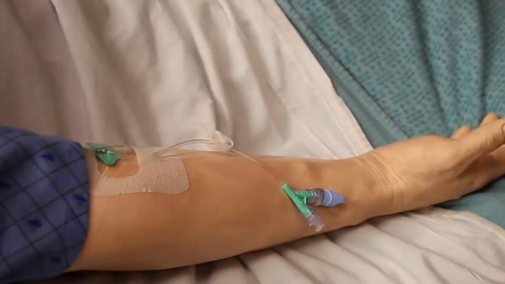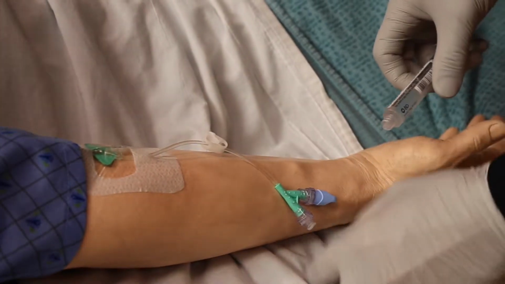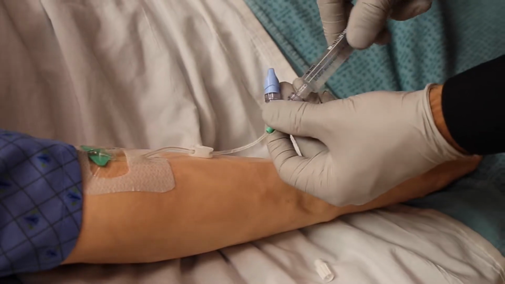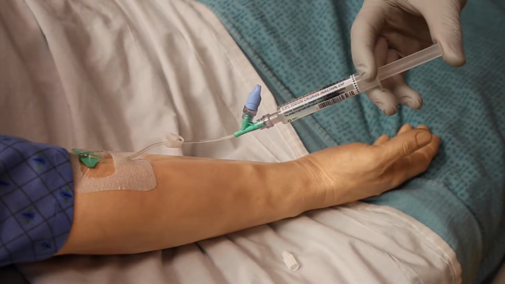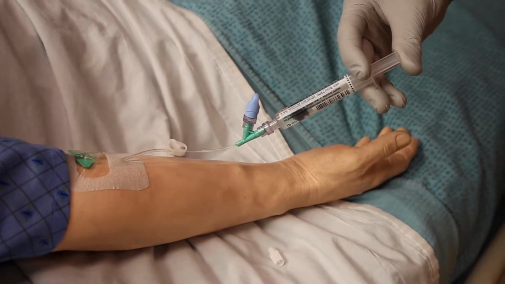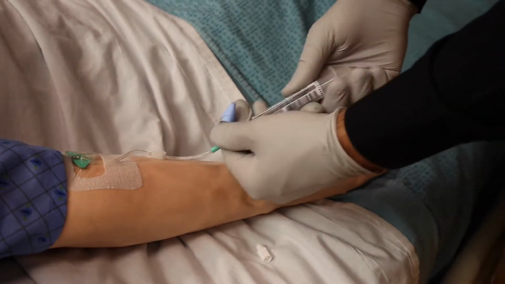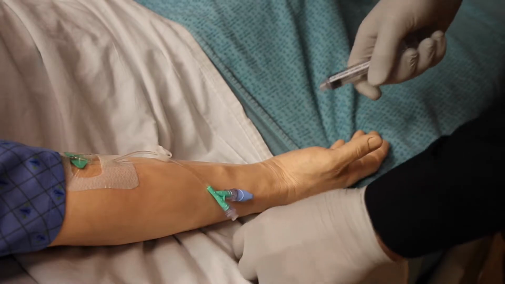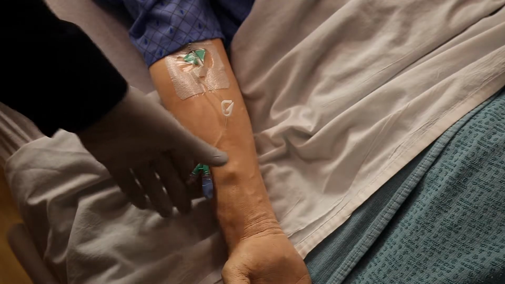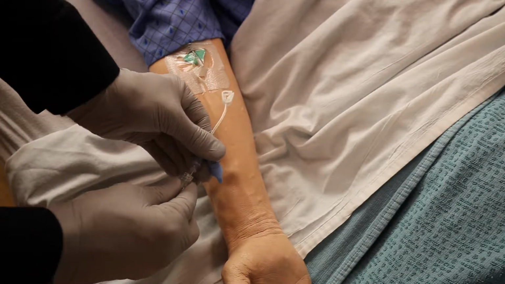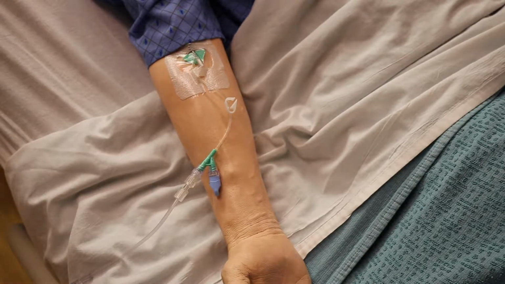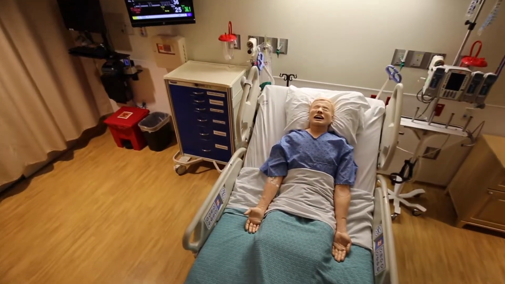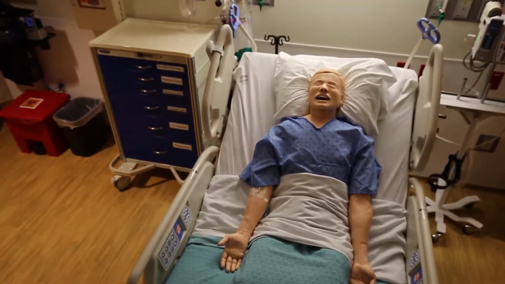If IV access is available, your patient will have an IV already placed. If you need to administer a medication, do not verbalize and pretend. Please actually push the medication and use the IV access that is available. The same is true for any fluids that need to be hung. Any fluid that is pushed into the mannequin is collected in a drainage bag behind the bed. If you see this drainage bag during the simulation, please disregard it and pretend it is not there.